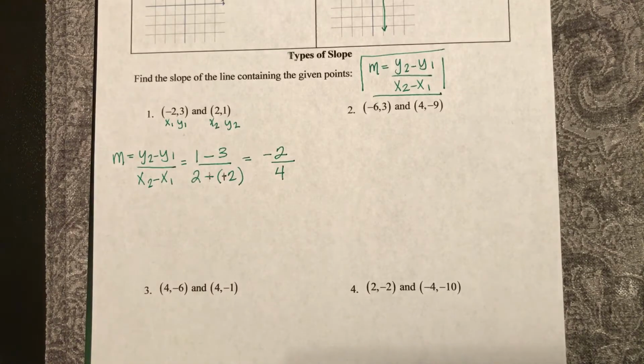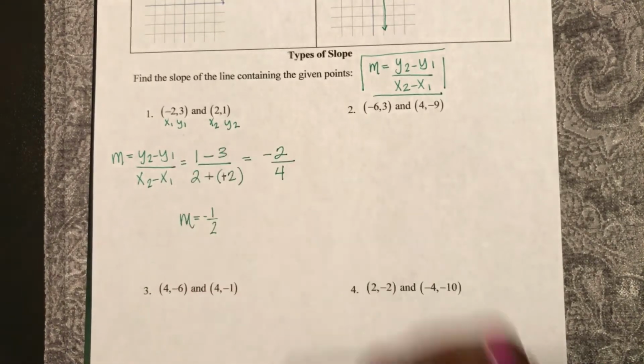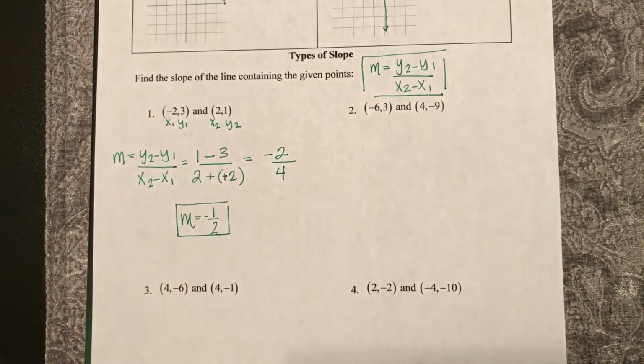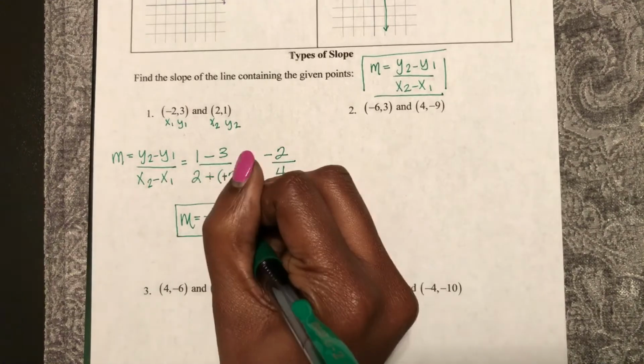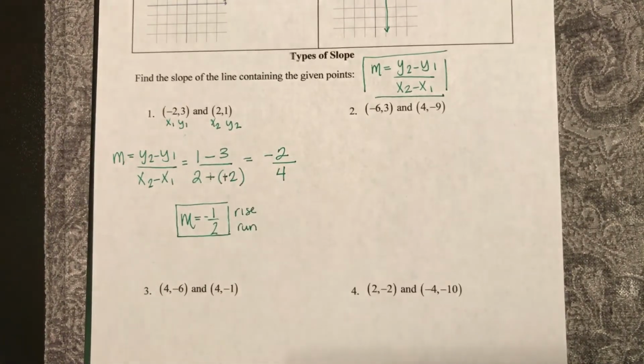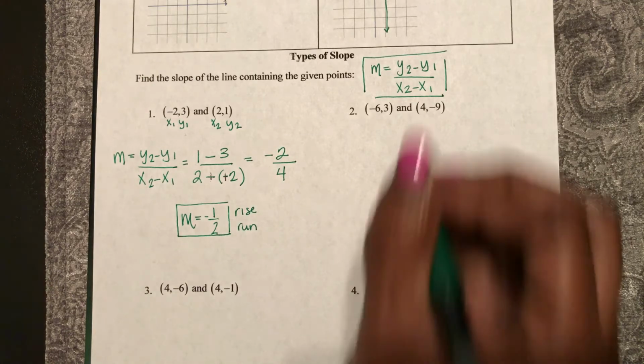Now, we always simplify our answer. m equals negative 1/2. That is a negative slope. So that means my rise is negative 1 and my run is 2 if I was graphing this. So let's get on to the second example here.